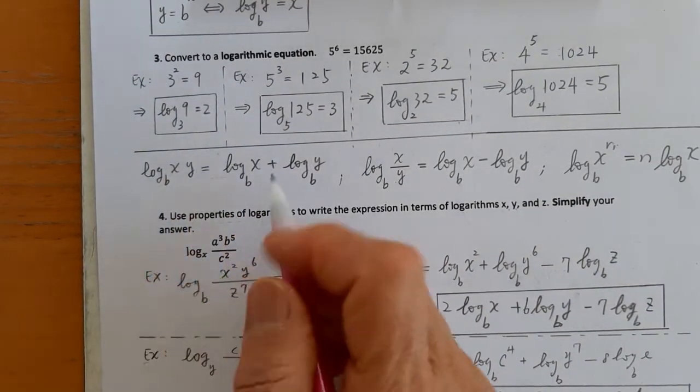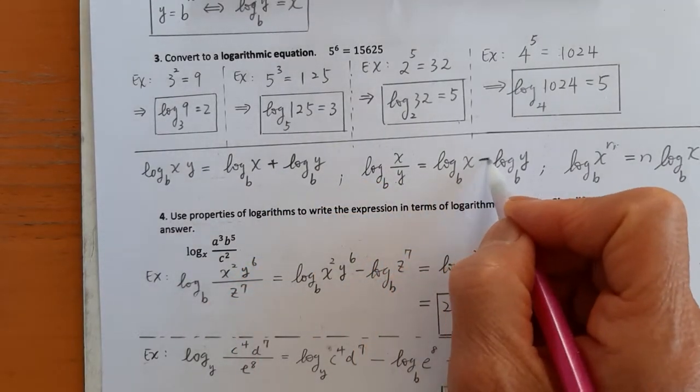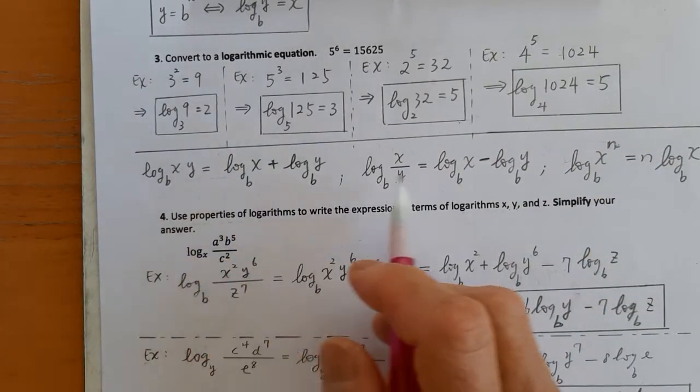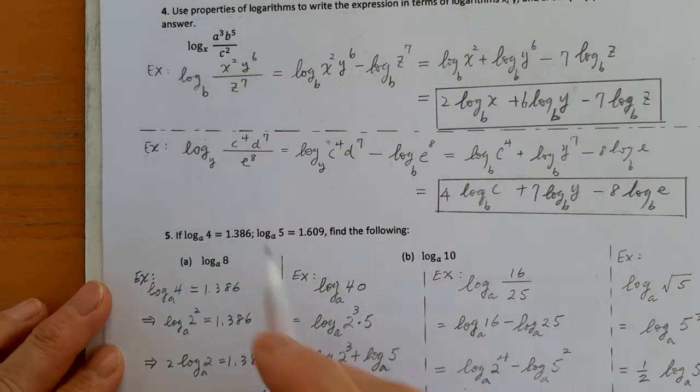That's how to use the properties. Use those rules. If it's a product, here is addition. If it's a quotient, here is a subtraction. If a to the power n, the exponent comes down. Product rule, quotient rule, power rule. Let's try another example.